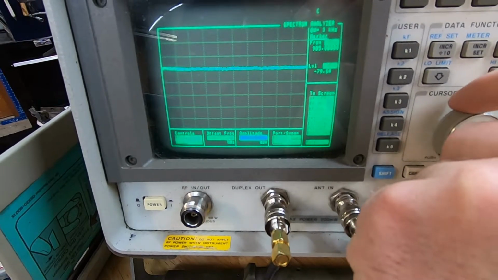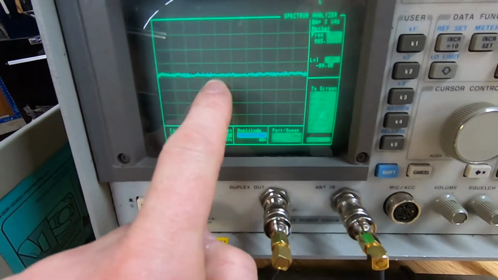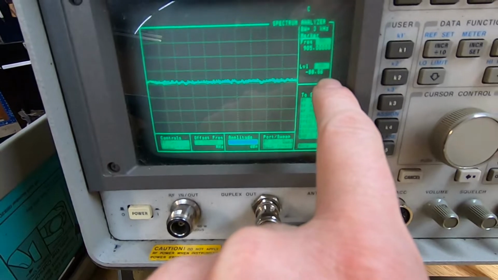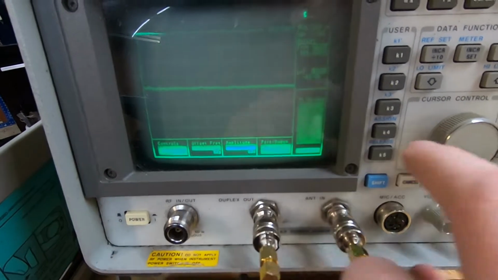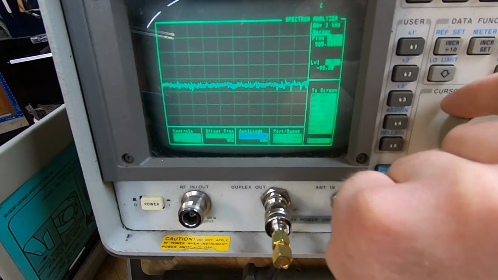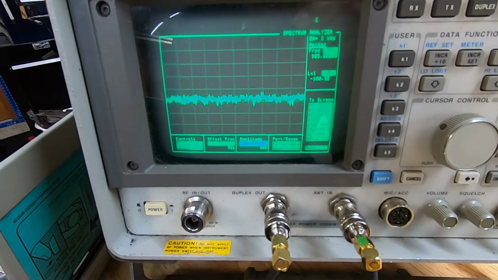Let's keep going down to about negative 110. Same thing again. We're getting a weaker signal in, we're still getting about 20 dB worth of gain, however we're getting more noise on that signal. Let's get down to about negative 120, and we're getting more noise on there.